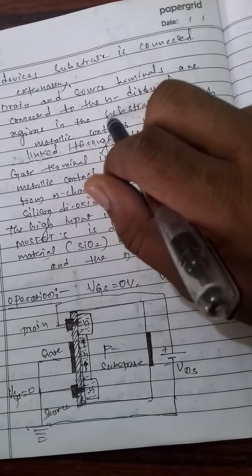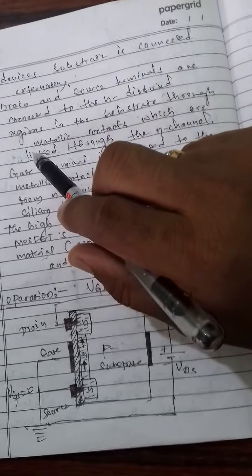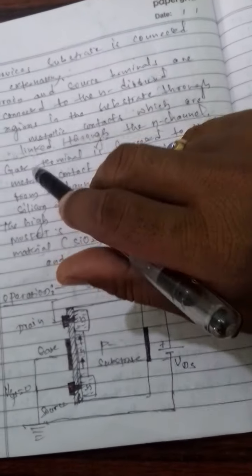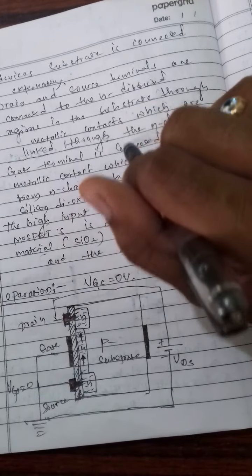Drain and source terminals are connected to the N channel regions in the substrate through metallic contacts.